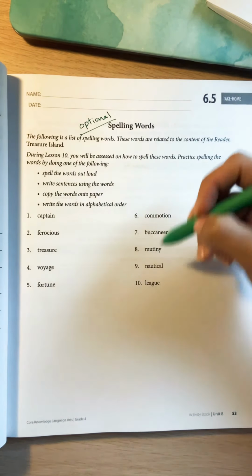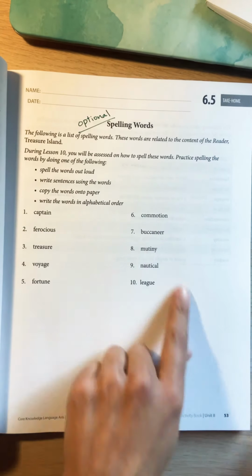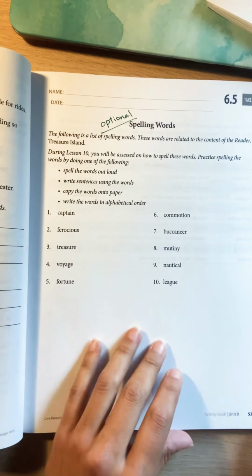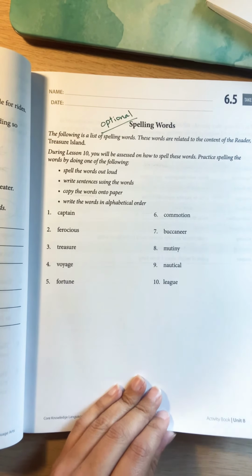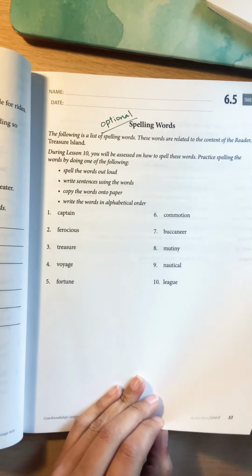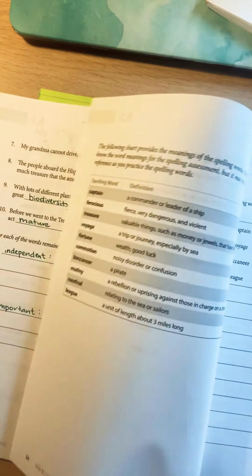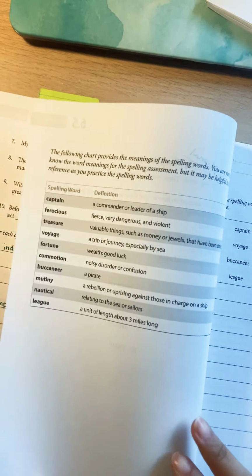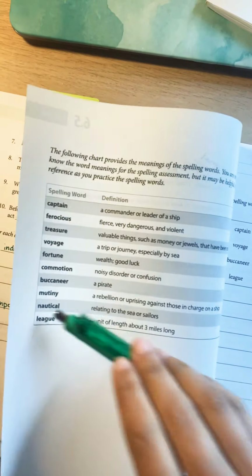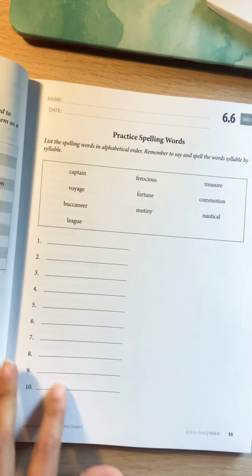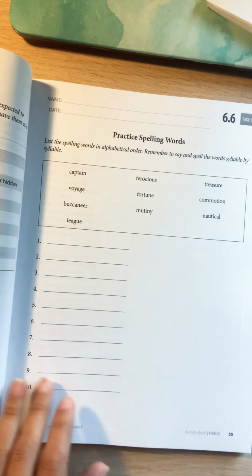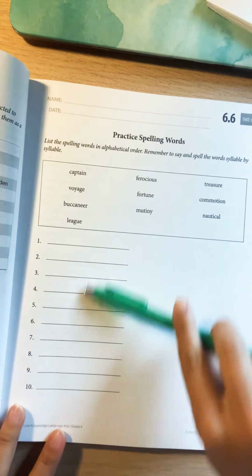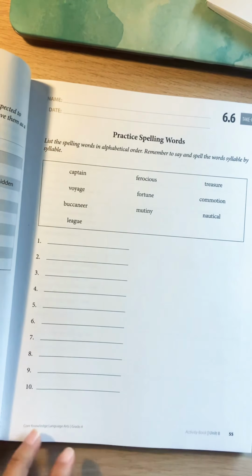Okay, so this page, page 53, are your 10 spelling words. They are optional. You will not be tested on them, but still nice to know. Okay, and on the back, page 54, are the definitions of those words. And 55 is where you can write them in alphabetical order if you are going to practice them. Okay, so here's all 10 words. Write them in alphabetical order, A to Z.